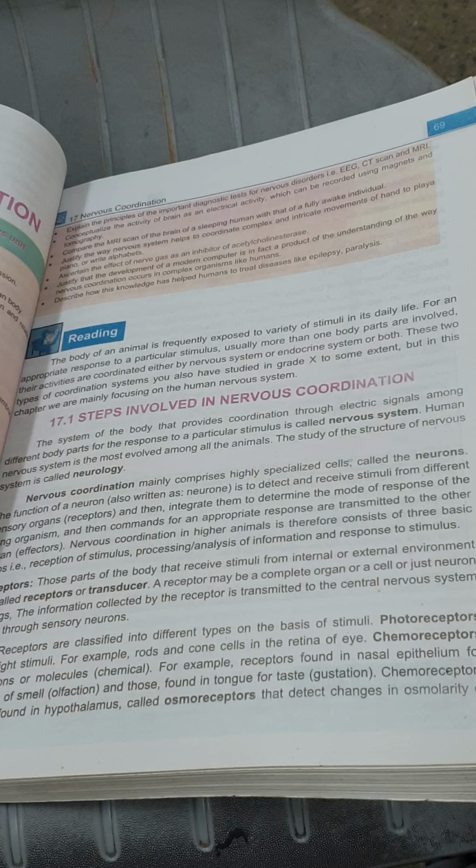Bismillahirrahmanirrahim. Class second year, we will start the new chapter, that is the nervous coordination. About coordination, you already studied in grade 10. What is coordination? Coordination is the working of the different parts of the body with each other.